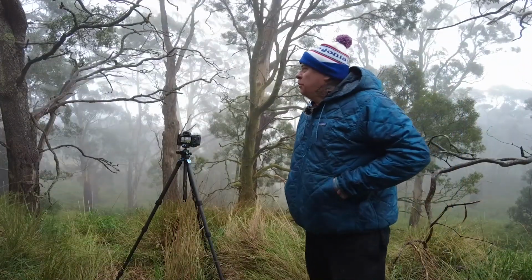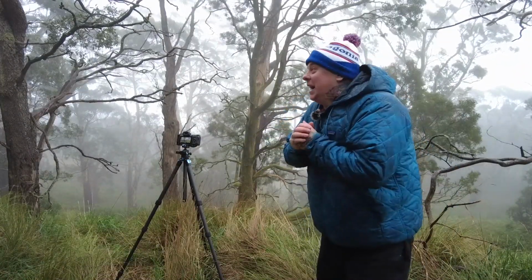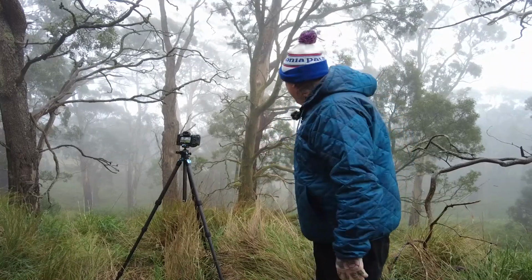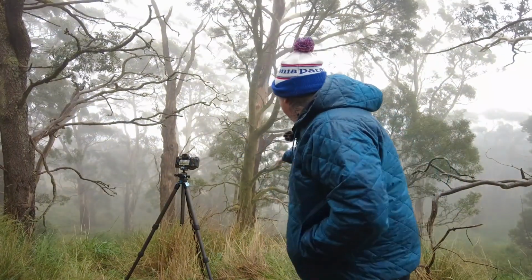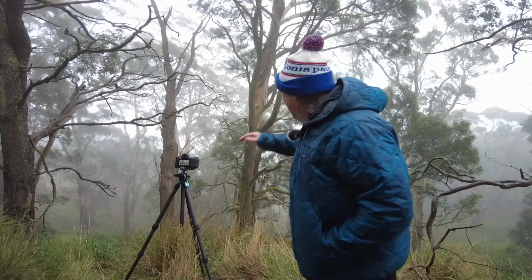So here's another example, probably the last one. Wind's picking up. It's bloody miserable, but we're out here for art. I just have to wipe the lens now and again. Oh, there we go. All right, absolutely pissing down now.